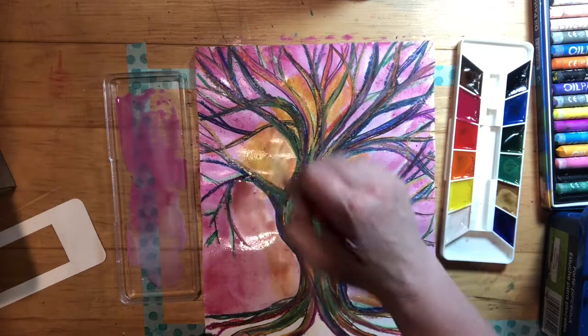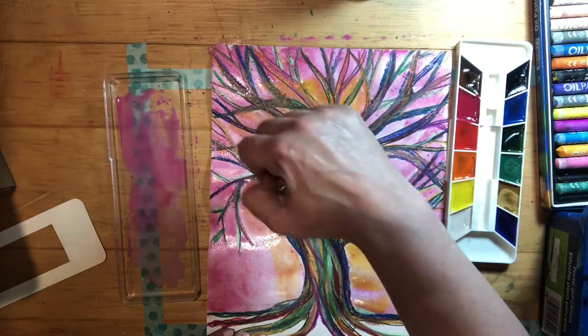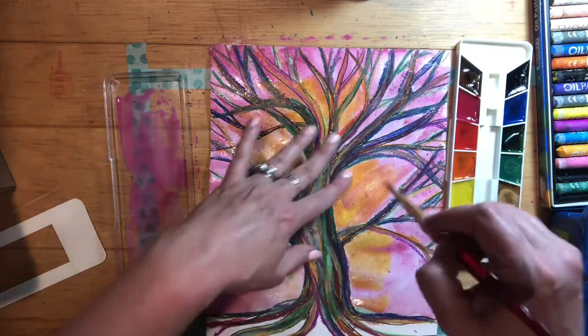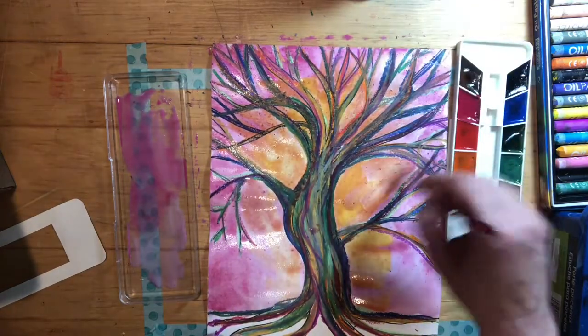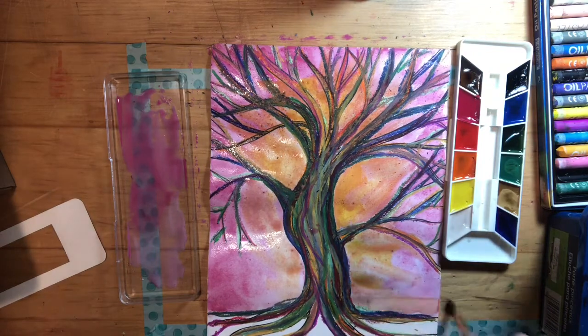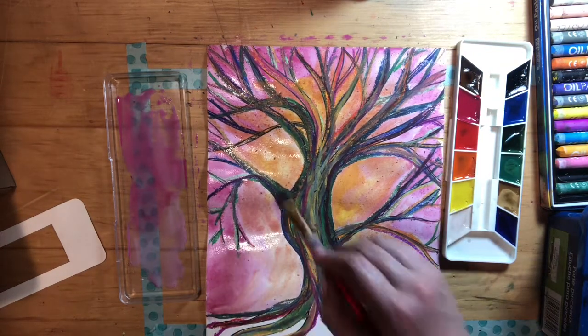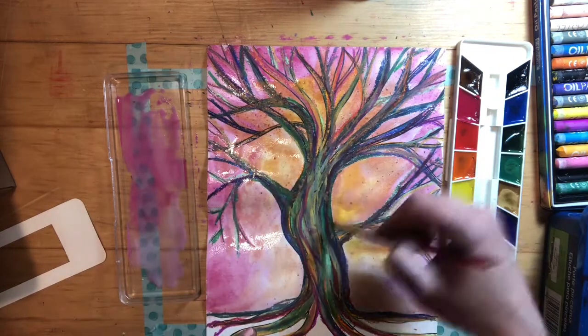Does it look like the sun peeking through? Maybe the sunset is back here and it's blazing through the trees. What's the story behind your artwork? Do you make up stories as you go?